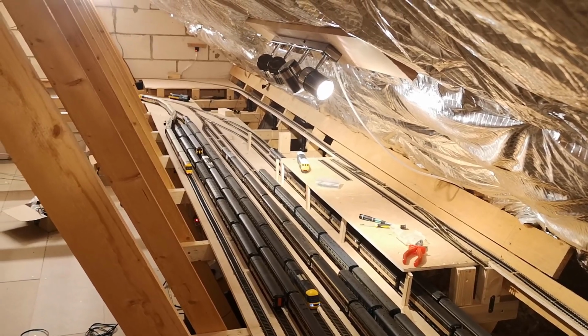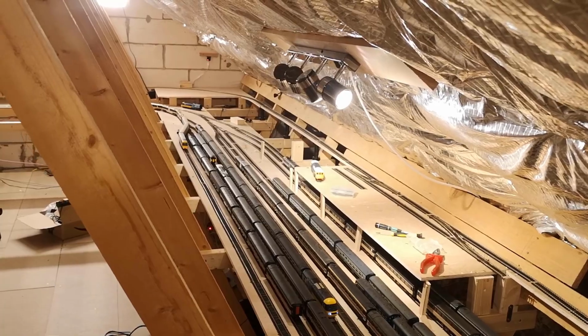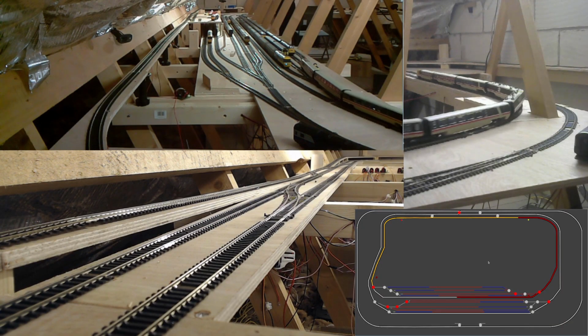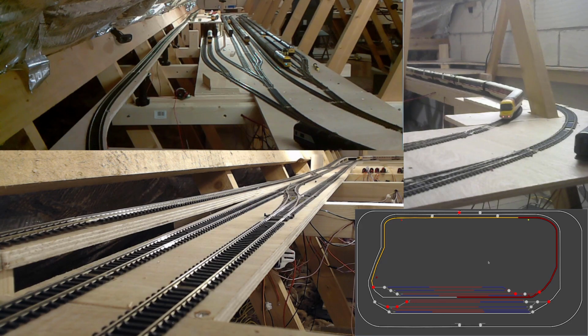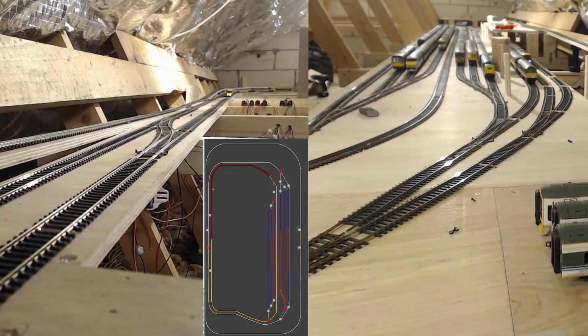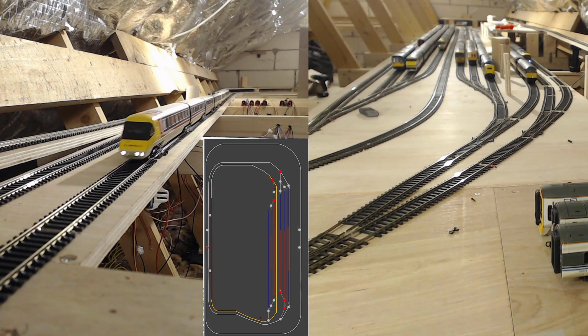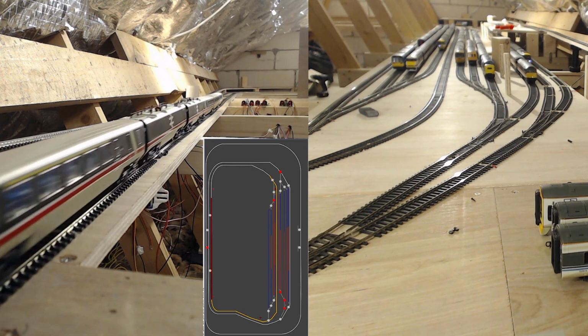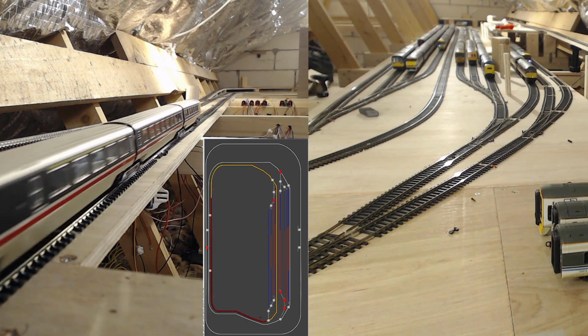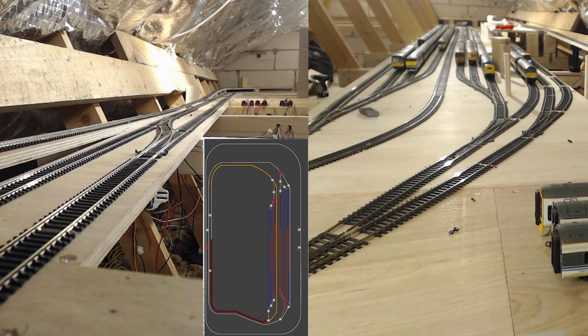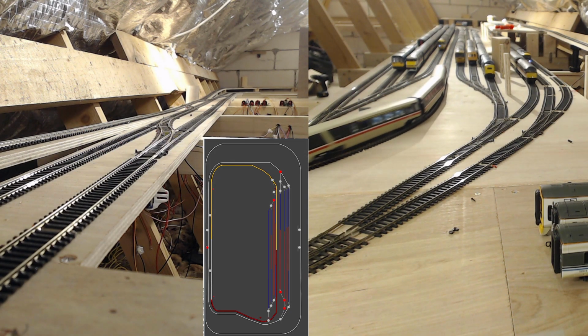Good start then, here it comes. See, even with those 6 blocks, there is still a lot of occupied blocks. In fact, all of them now on this loop, even still. I guess with a long train, it's spending most of its time taking up 2 blocks.